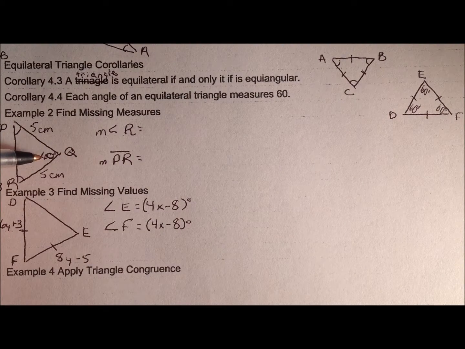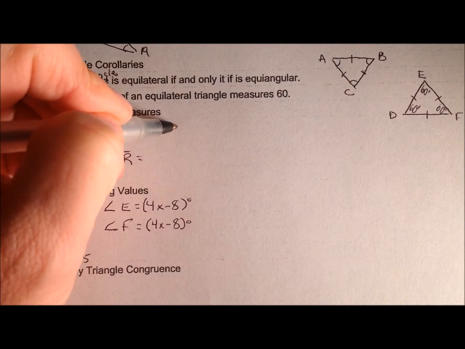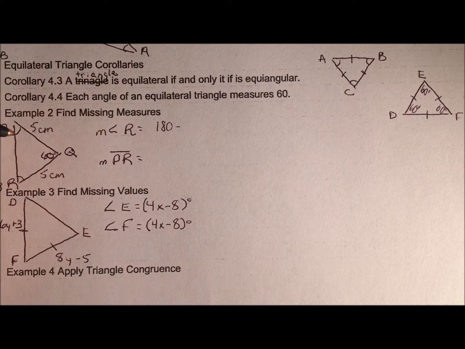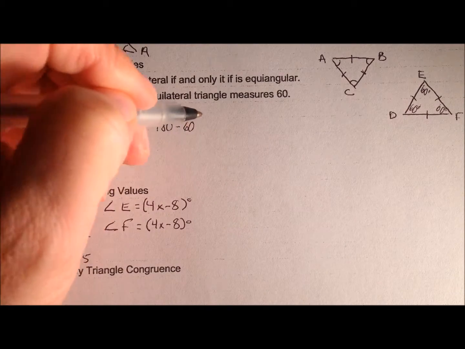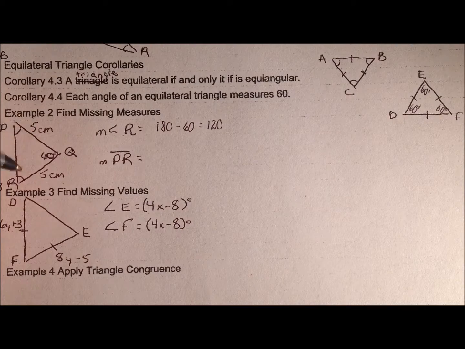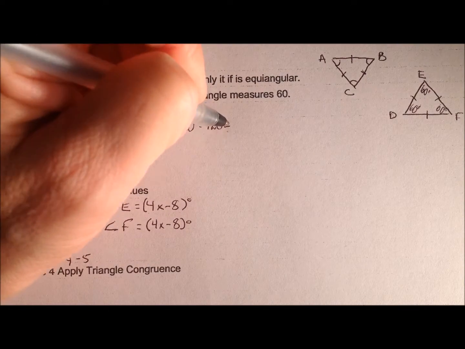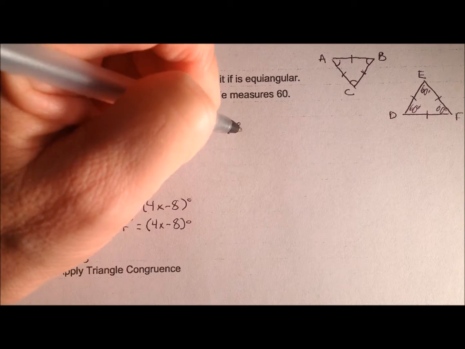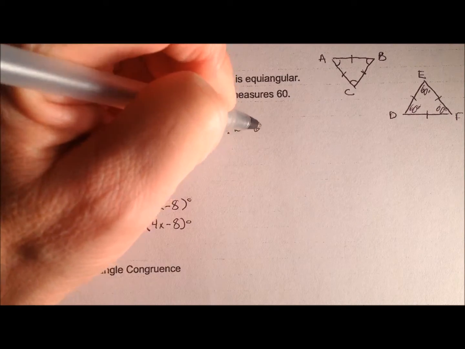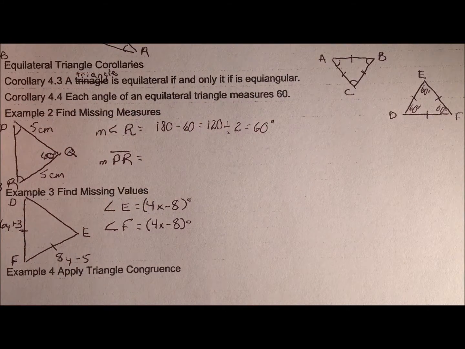And by way of knowing that all three angles in a triangle add up to 180 degrees, if we take 180 and we subtract off 60, we're left with 120, and that is the measure of two congruent angles, so we can divide by 2, and there we have that the measure of angle R is 60 degrees.